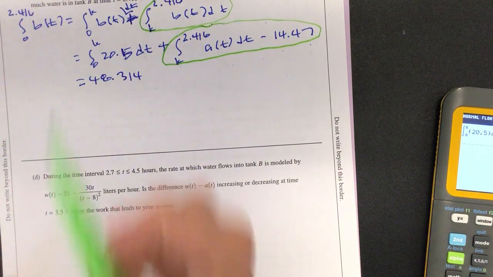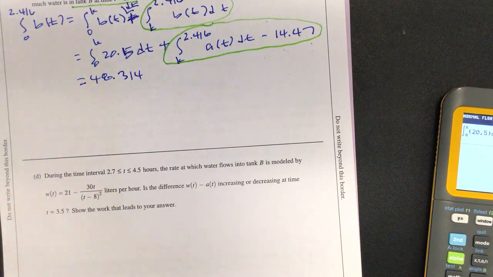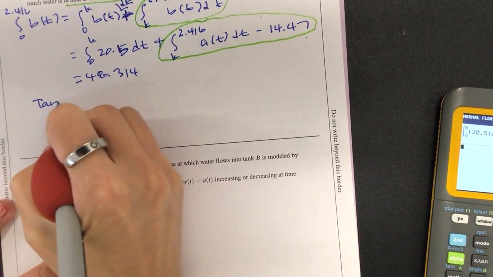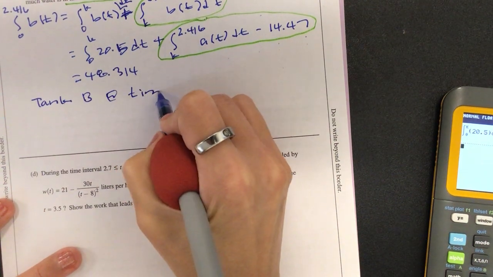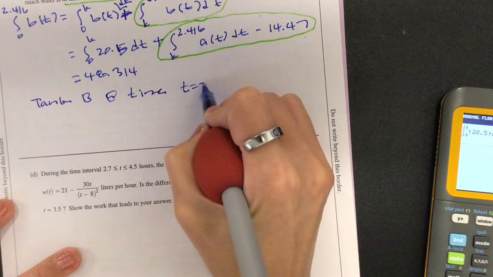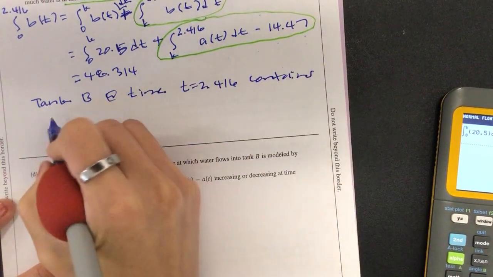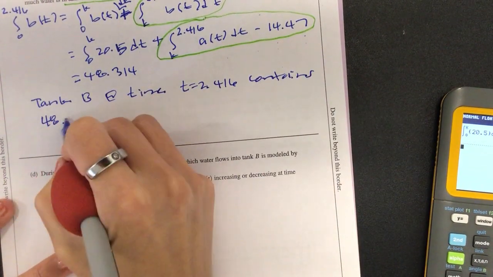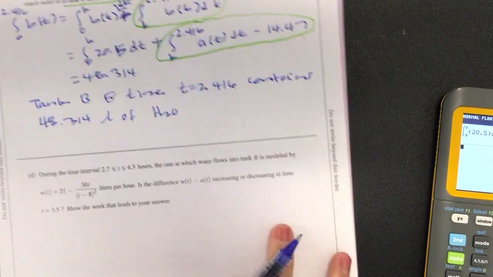I'm going to write tank B at time blah. So tank B at time t equals 2.416 contains or has, accumulate, up to you, liter of water.